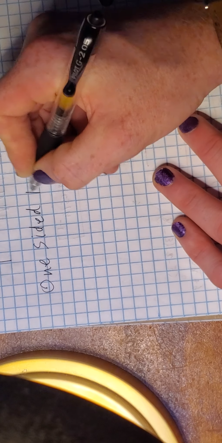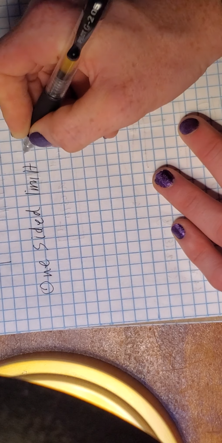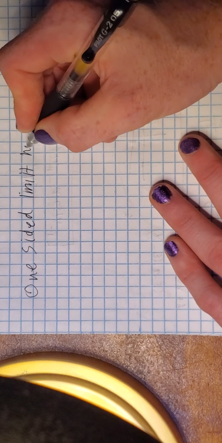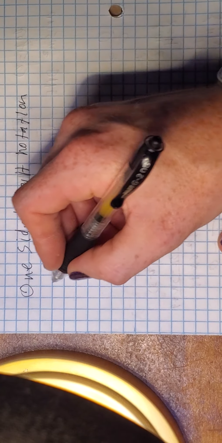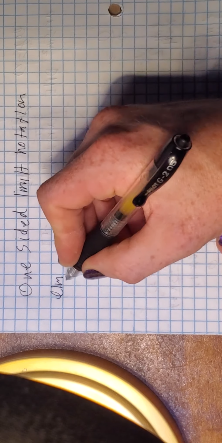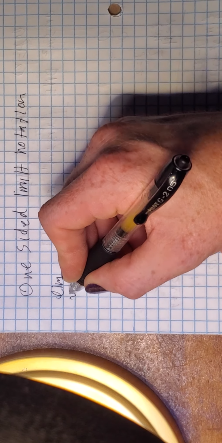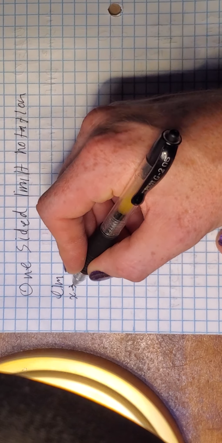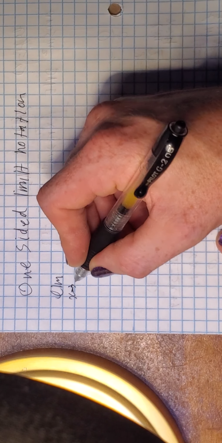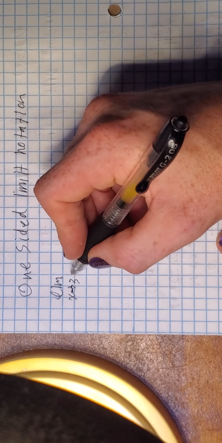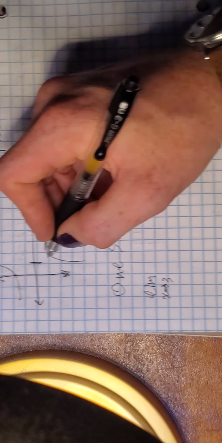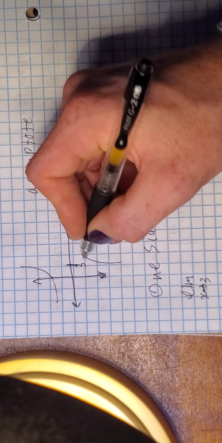One-sided limit notation. So you've got the limit abbreviation here of x approaches, let's make up a number, 3. So let's pretend on this graph up here that this value is 3.